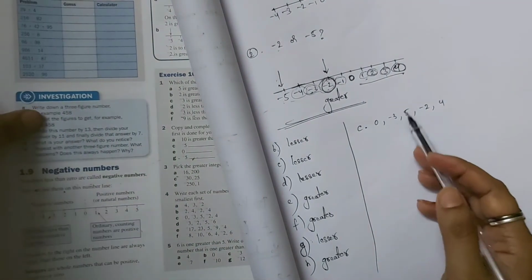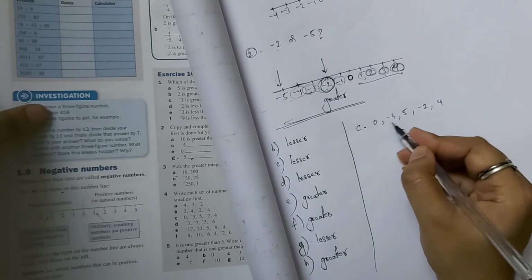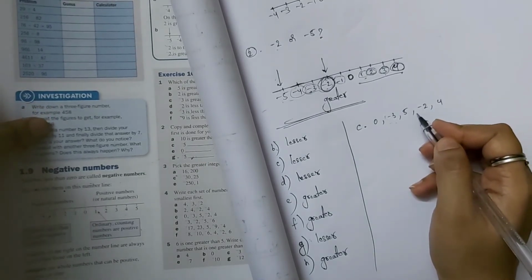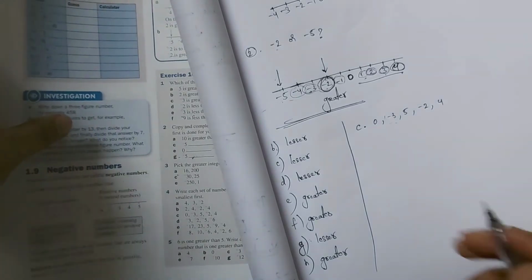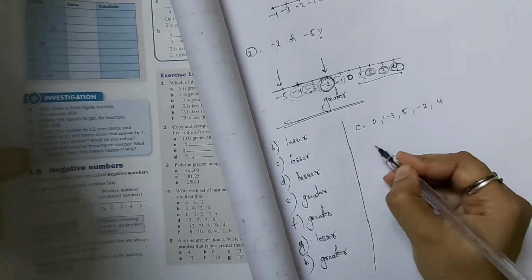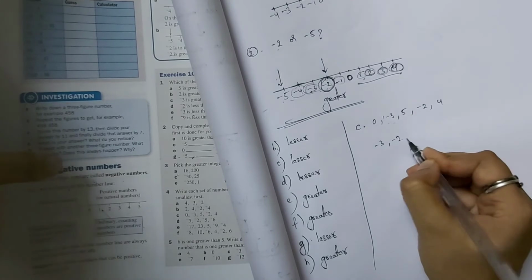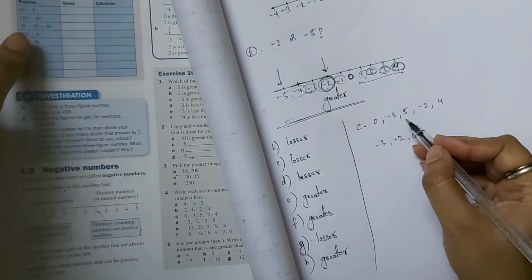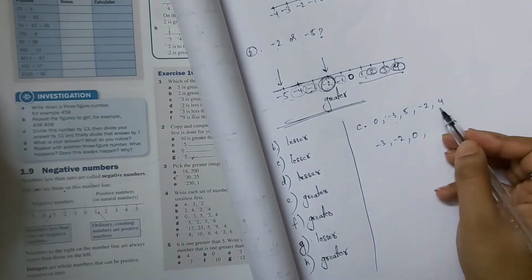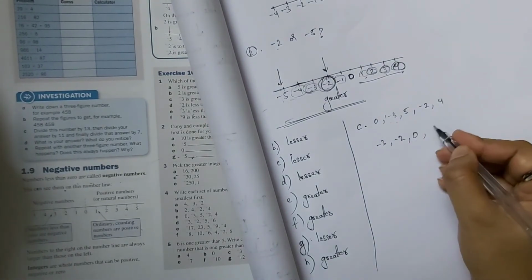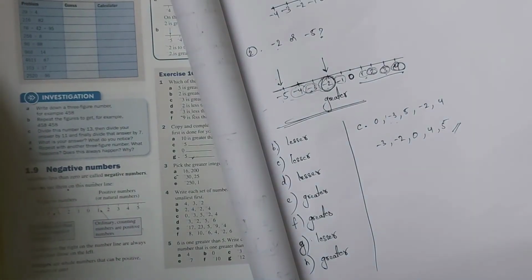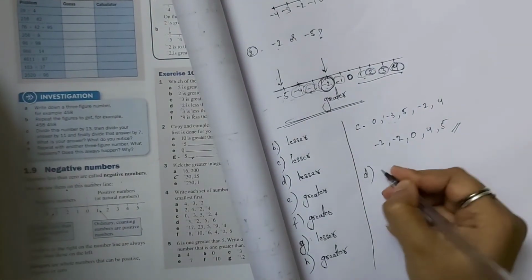Okay, first you need to concentrate on the negative numbers. So what negative numbers do we have here? Minus 3 and minus 2. So in order of a number line, how do you write negative numbers? That's right. First minus 3, then minus 2, then comes 0. Then how many positive numbers we have here? 2 positive numbers, which is 5 and 4. So which comes first, 4 or 5? 4, and then 5 is the greatest. That's it.